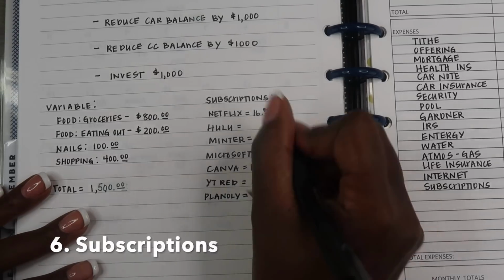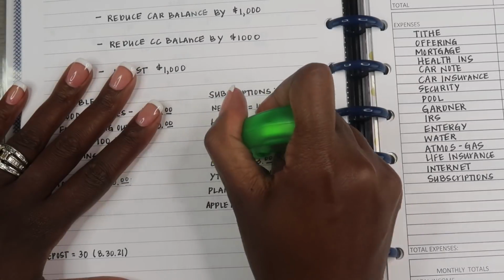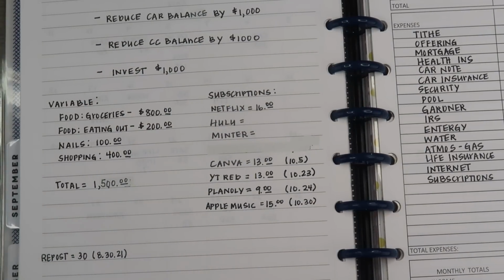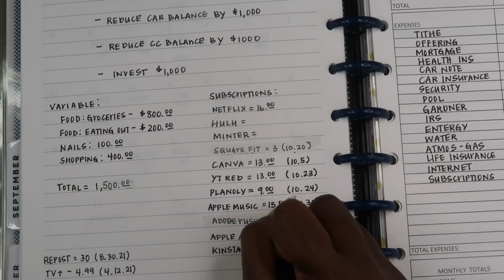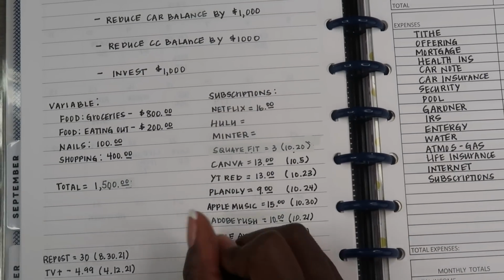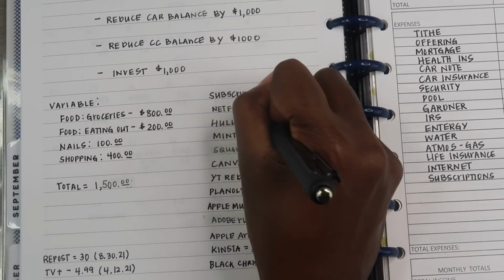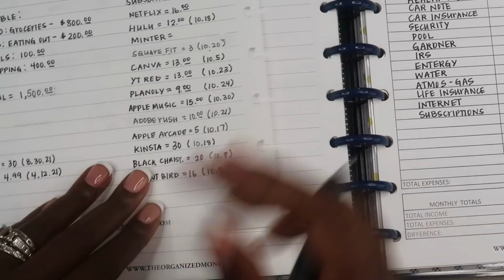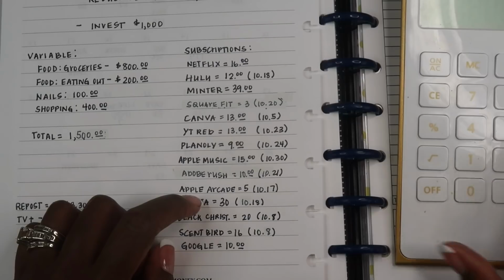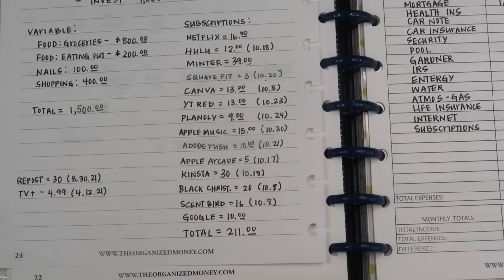So I noticed our subscriptions were getting a little out of hand. We had a bunch more of them. So what I decided to do was write them all out and sit down with my husband, and we evaluated them. Many of them were either business subscriptions or games and different things for our kids. So what we decided to do was just evaluate each one of them, get rid of the ones that we did not need, and I'm keeping track of all of them in my planner.